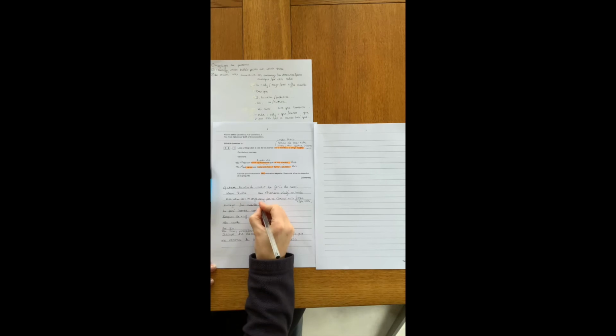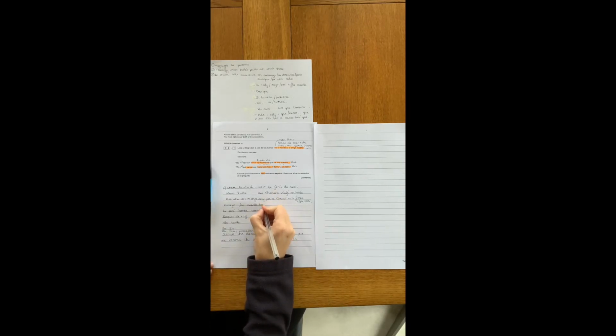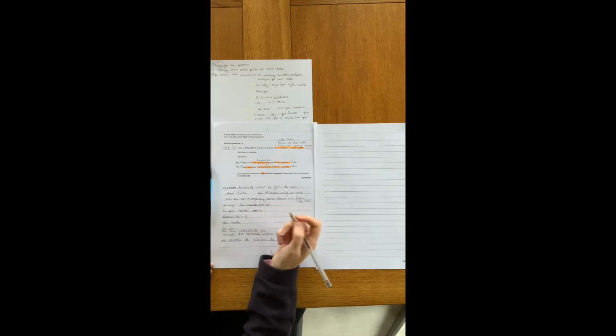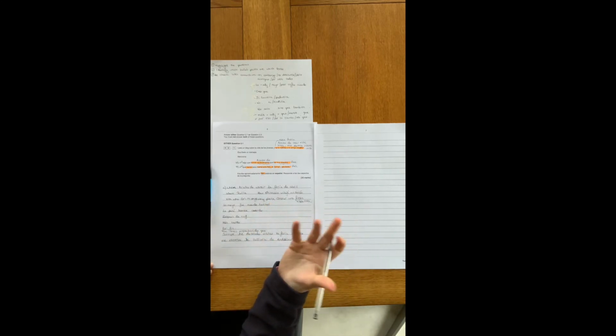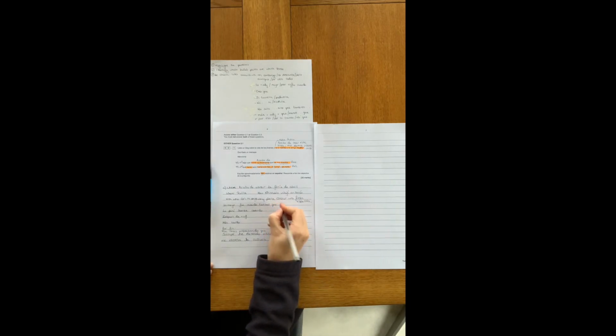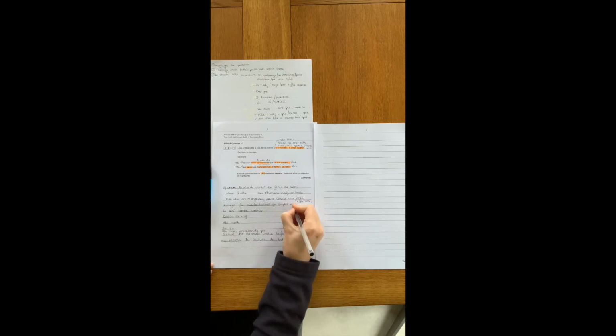Lo mejor fue cuando we had to buy, so this is where I want to get my tuve in there, yeah? So, fue cuando tuvimos que comprar, and what do you have to buy if you're going to the Seville Fair? You have to buy a flamenco dress, yeah? So, cuando tuvimos que comprar vestidos de flamenco.